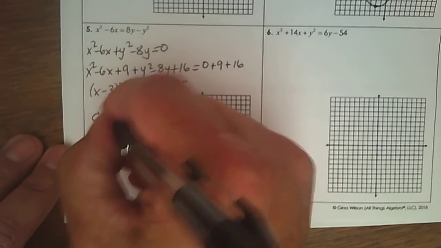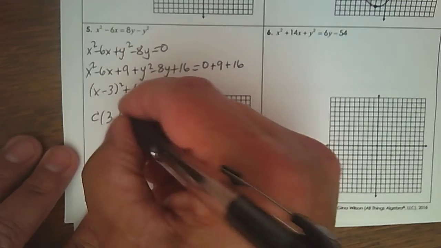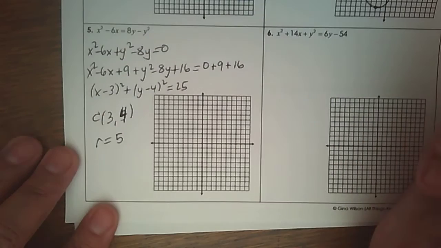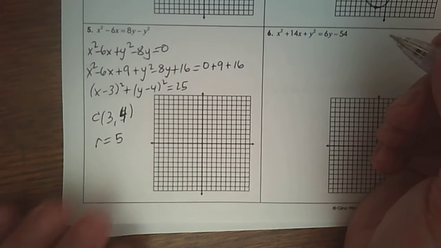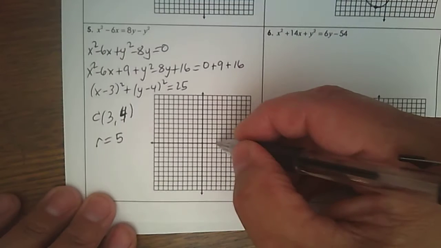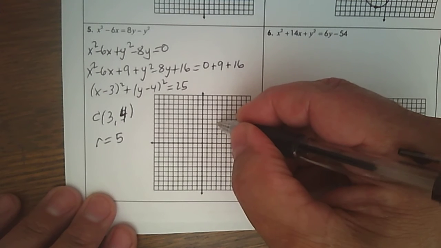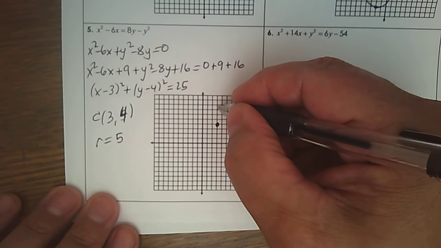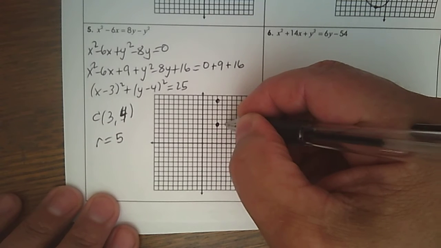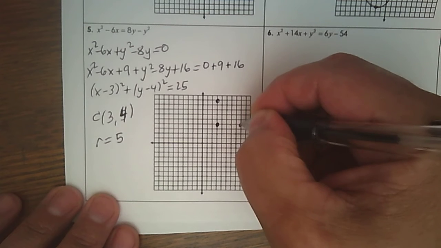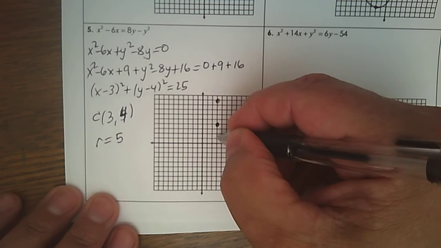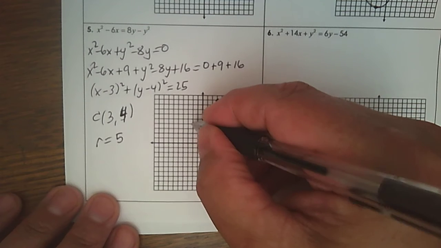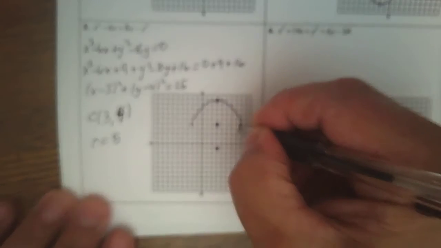So the center is at positive 3, positive 4. And the radius is the square root of 25, which is 5. So find the center, then count up 5, to the right 5, down 5, and left 5. And then make your circle.